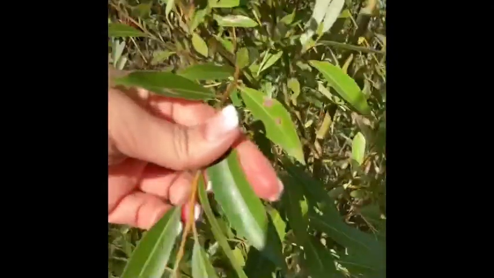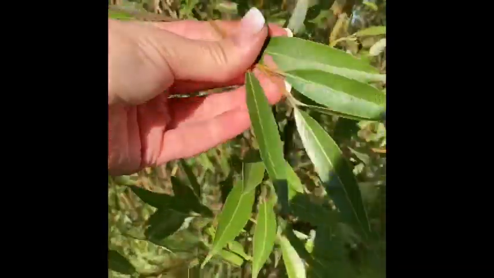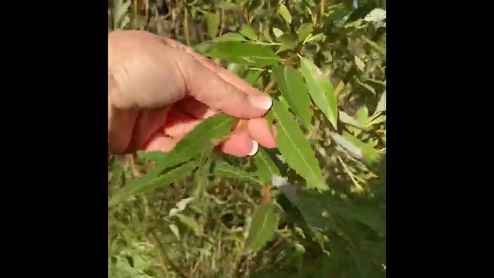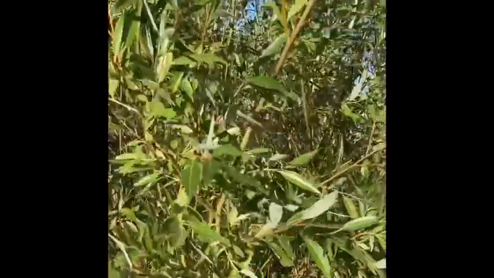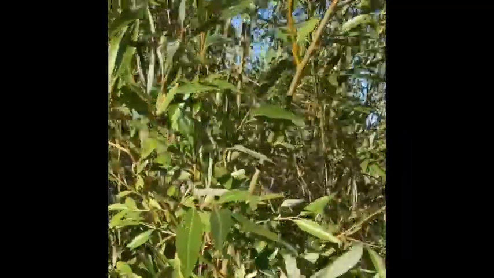This is a different kind of tree. It's a willow tree. You can see that the leaves on this tree are long, much longer than the poplar tree. I want to take us over to the maple trees behind my house so we could see what a maple tree would be like.